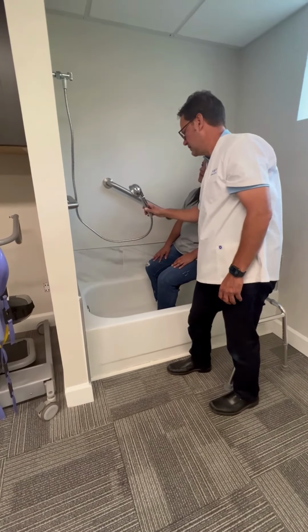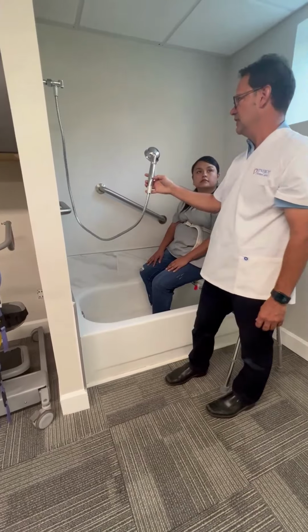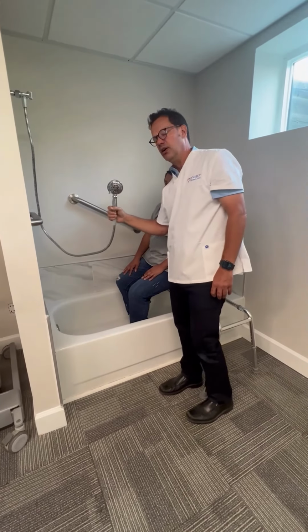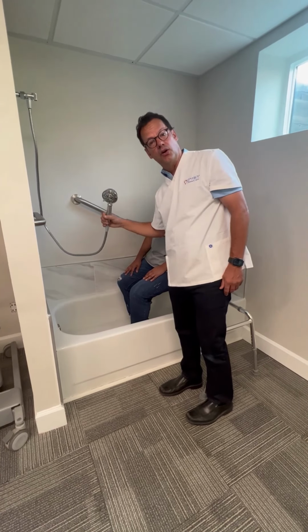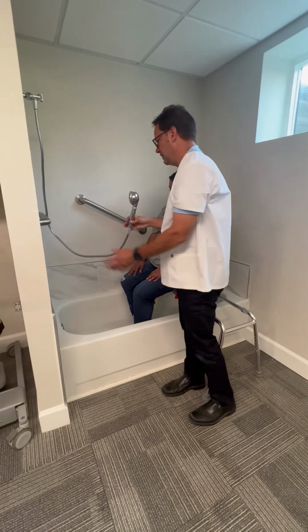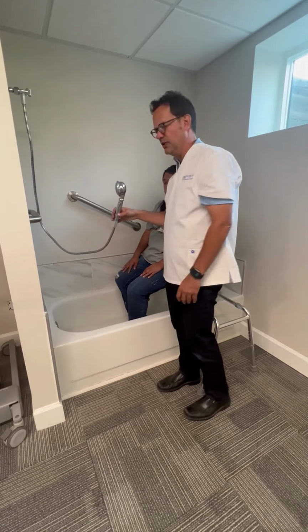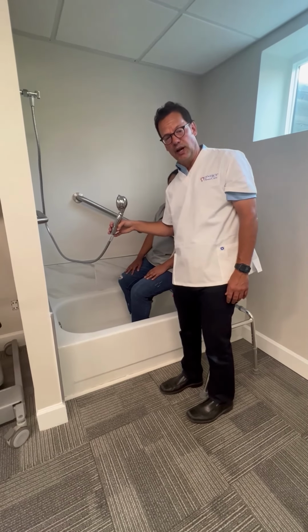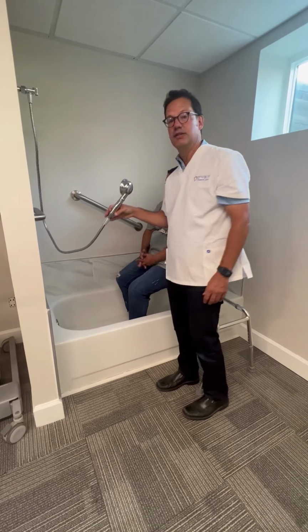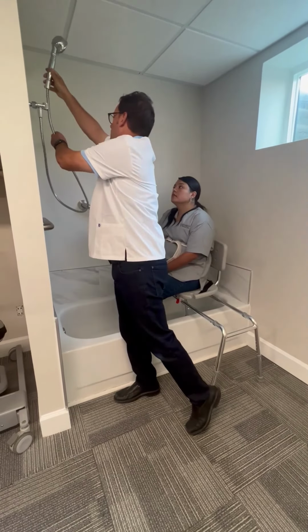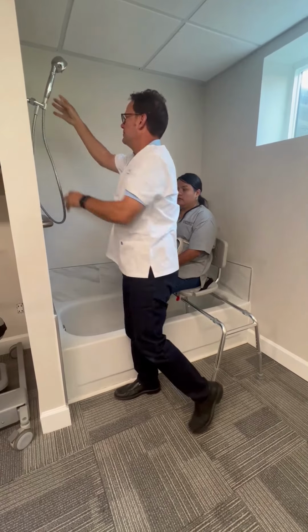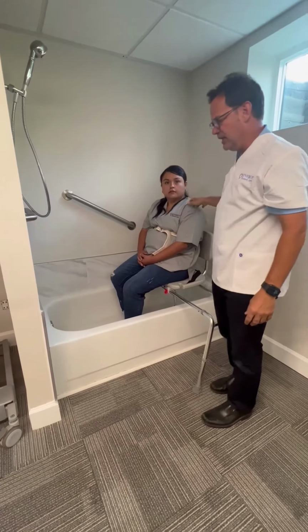One of the things that you will see in the home is that we always require a handheld shower head. If that's not in place for you, call the office. The other element is when we do our safety checks, if there is bathing assistance, we will ask for grab bars. If those are not in place, also call the office. Both are very important.